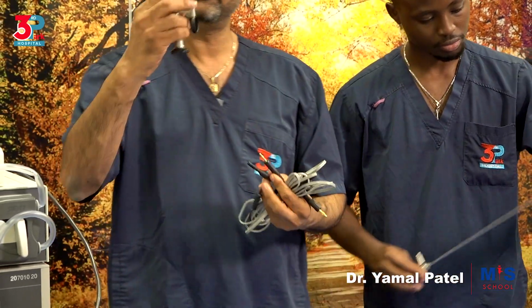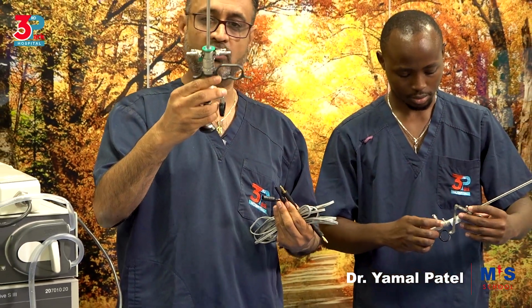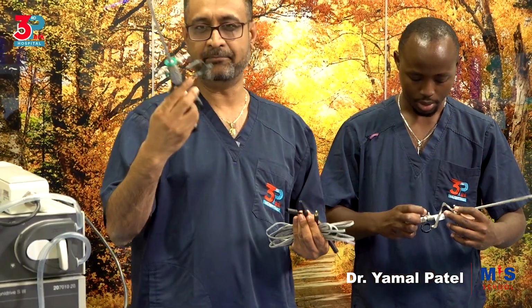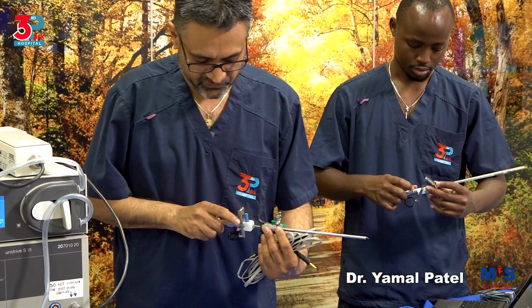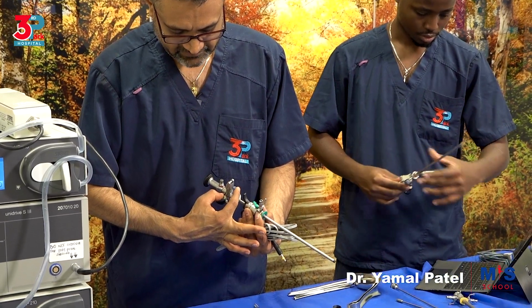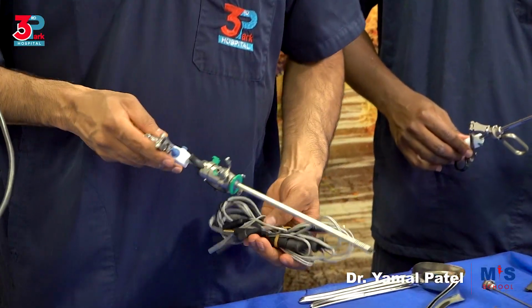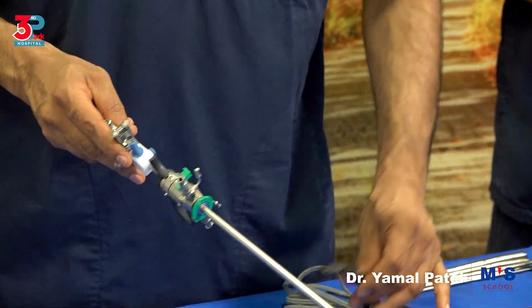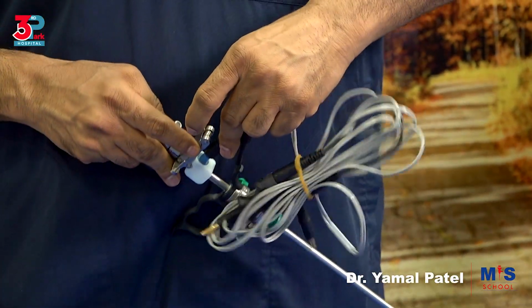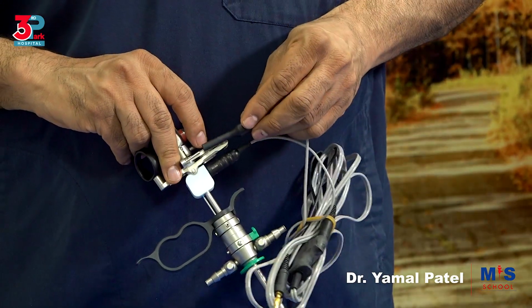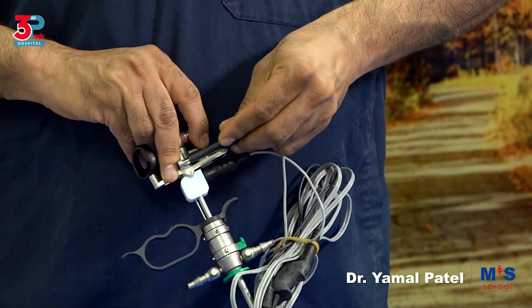With that, this resectoscope has the ability to do both monopolar and bipolar resection. So you will see when it's bipolar, it will have two electrode connections, 1 and 2, where you will have these two connect. Let's say this will connect here and this will connect here.